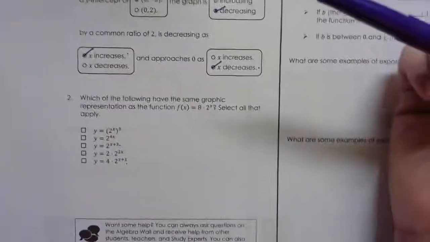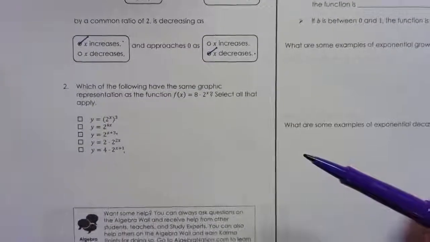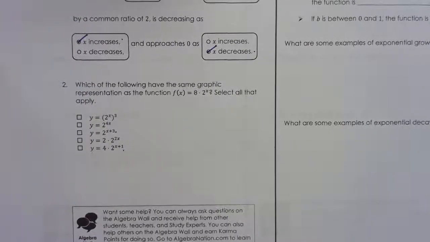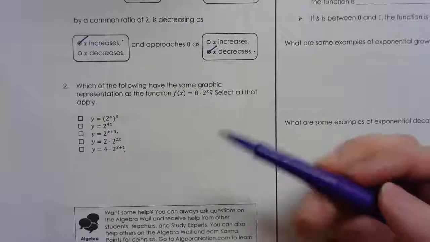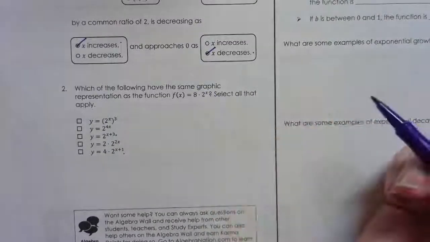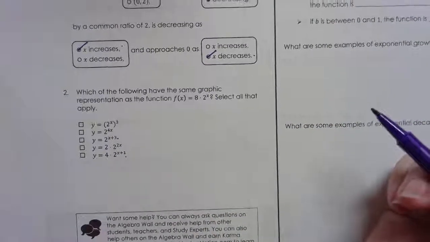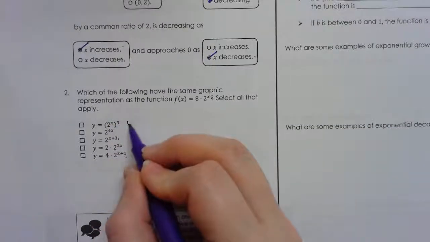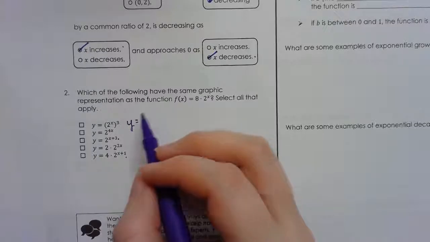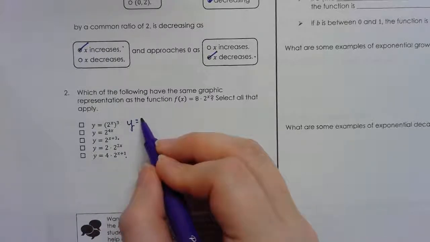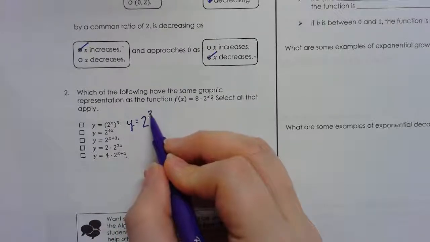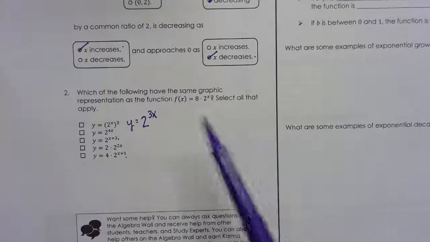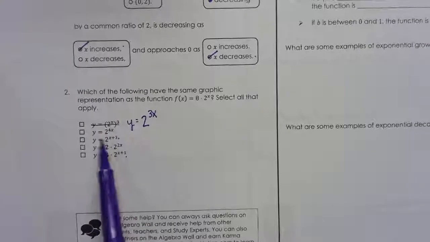Now, let's talk about the bottom. Which of the following have the same graphic representation as the function f of x equals 8 times 2 to the x? So it would have an a value of 8 and a b value of 2 to the x. So let's see if we can rewrite these a little bit differently. I know that this would be the same thing as y equals 2 to the 3x. And there's really no way I can rewrite that to make this 8 and 2 to the x. So it's not this one.